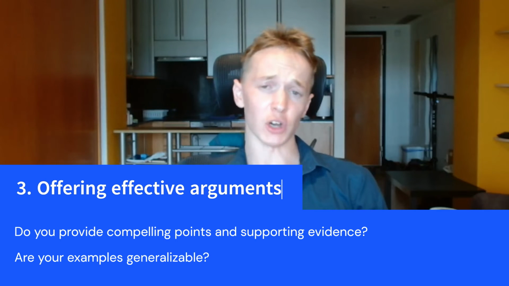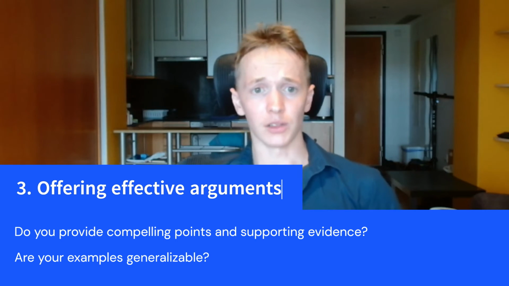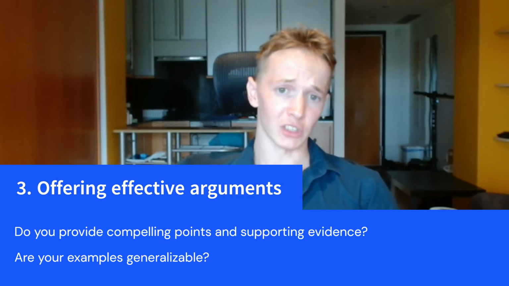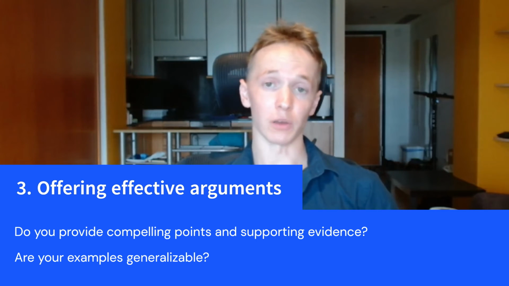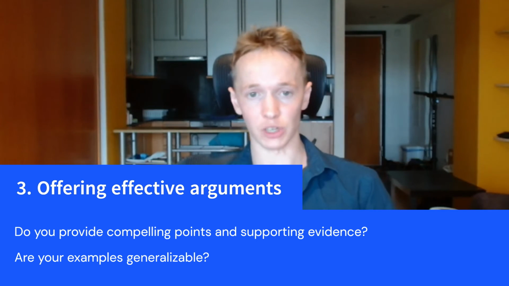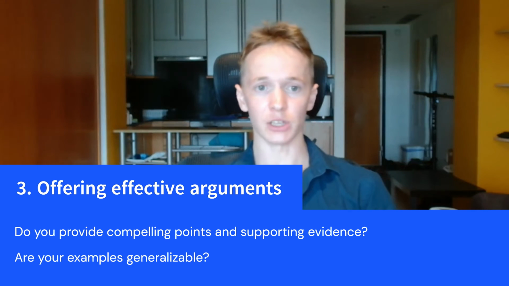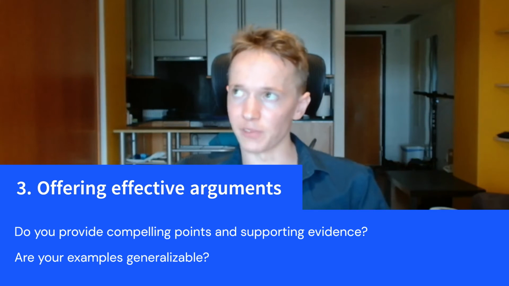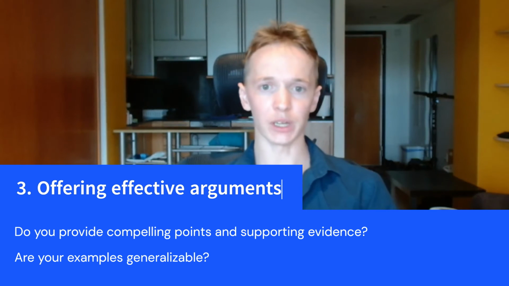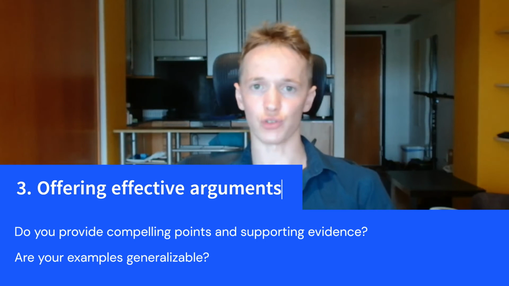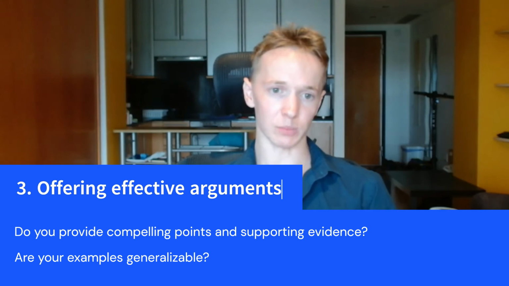Also, are your examples generalizable? This doesn't mean making blanket statements, but rather making sure there are comparable instances of your example and that they're not just kind of freak occurrences or outliers. So, saying something like, this one historian claims that the Holocaust never happened, which shows that there can never be a true consensus amongst experts.